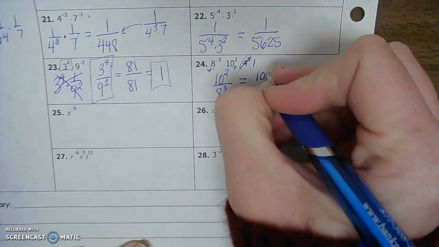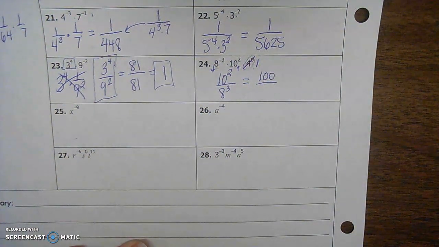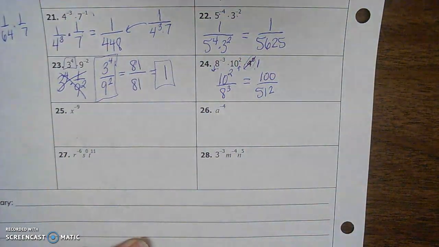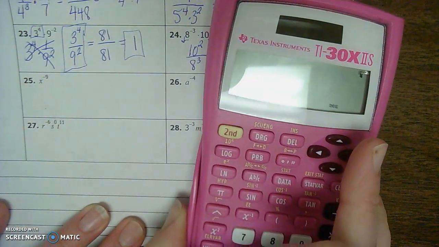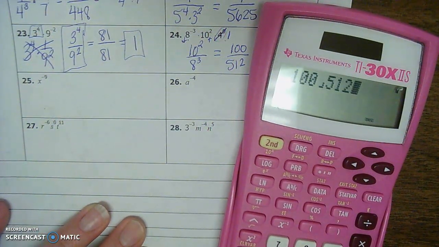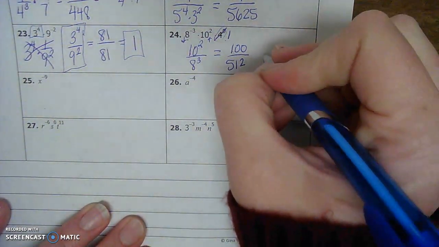So 10 squared is 100. 8 to the third power is 512. So we will need to simplify that. Again, in this calculator, you can just do 100 ABC 512 and hit enter. 25 out of 128.